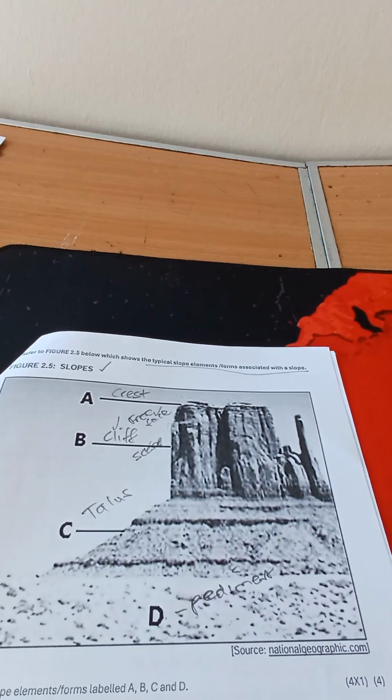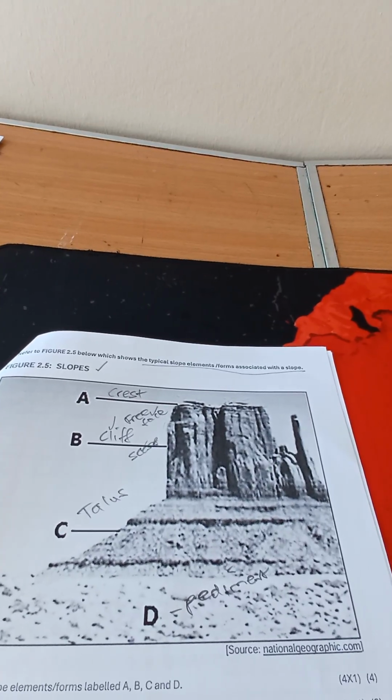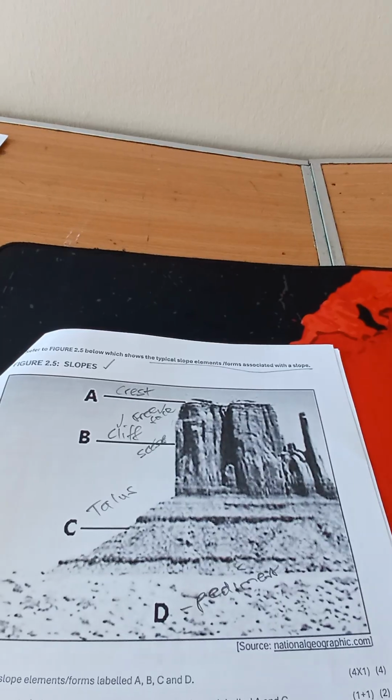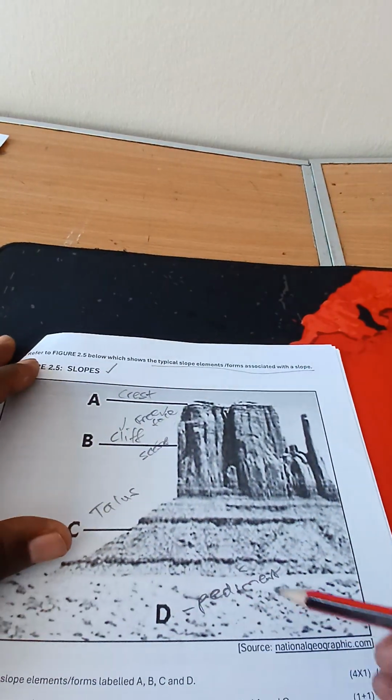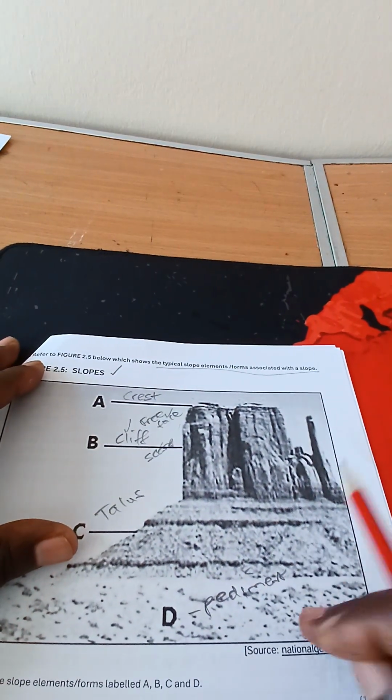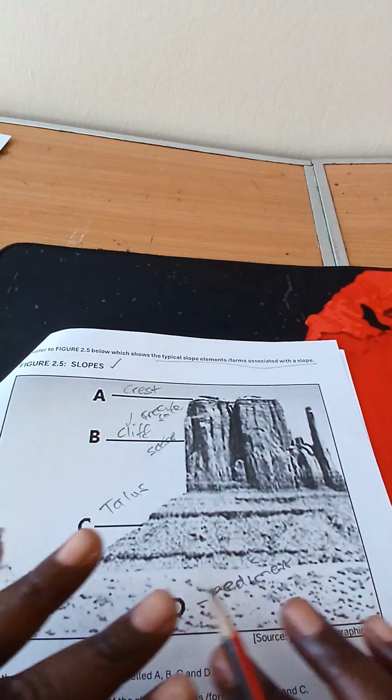Because of the gentle slope, water does not run off easily, and there is an accumulation of fertile soils. That's basically what we are saying. This is more suitable for farming, more suitable for agriculture. You can see it at the base and it's more flat. It's more gentle. Okay, let's move on now.